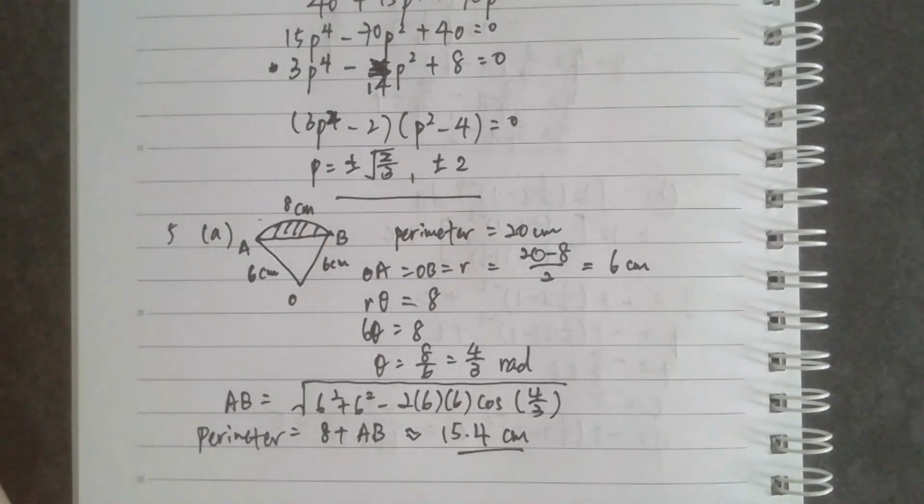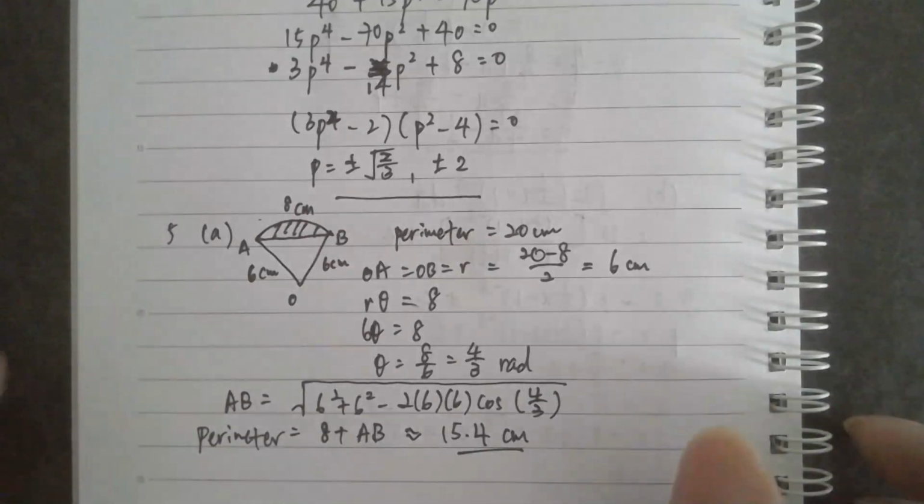Moving on to part B, as expected, find the area of the shaded segment. So to find the area of the shaded segment, it is essentially the area of the sector, subtract the area of the triangle. We can draw this again. The radius is 6 centimeters, and this is 4/3.